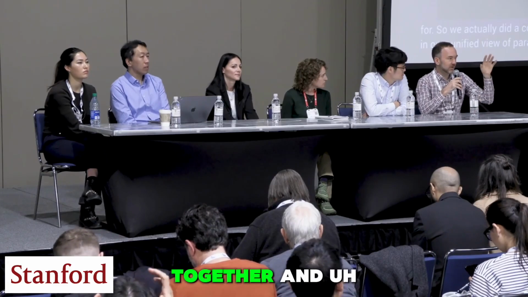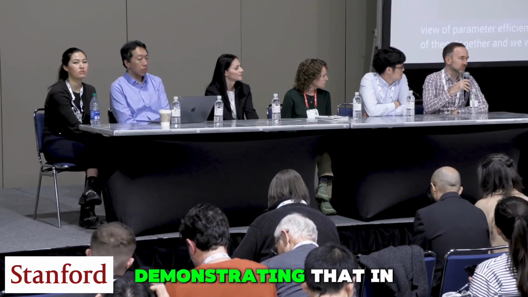So we actually did a comparison of these different methods. It's in a paper called "Towards a Unified View of Parameter-Efficient Transfer Learning." And there you can actually connect all of them together. And we did some empirical experiments demonstrating that in some cases, prefix tuning is better and other things like that. However, everybody is using LoRA.